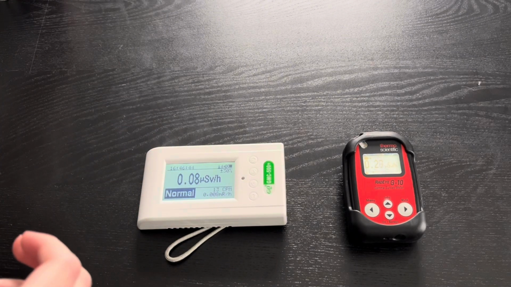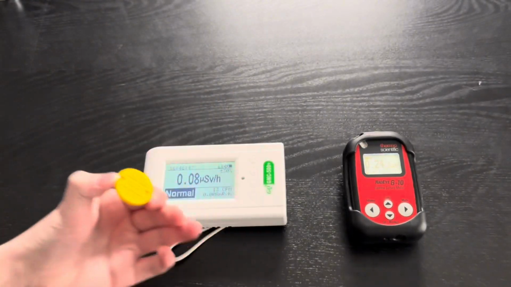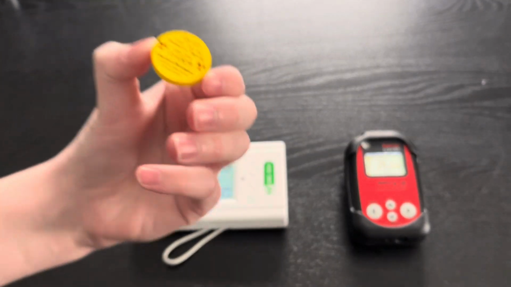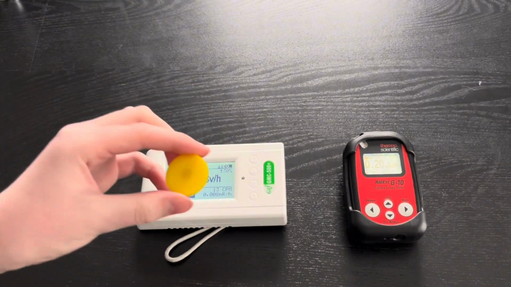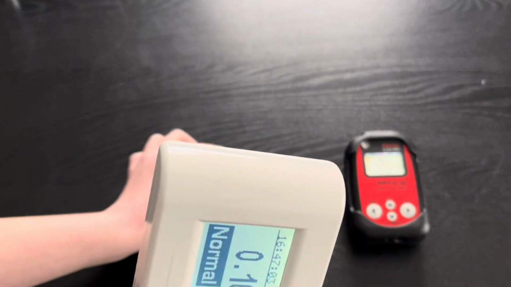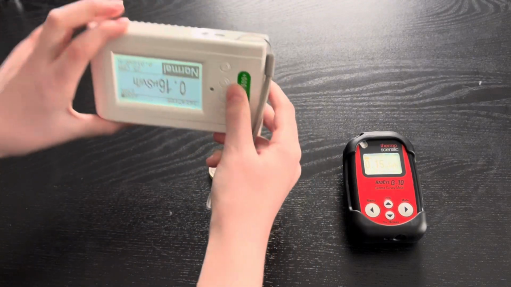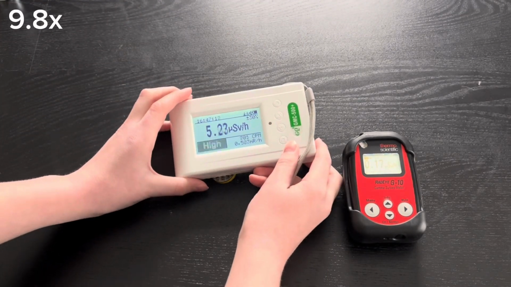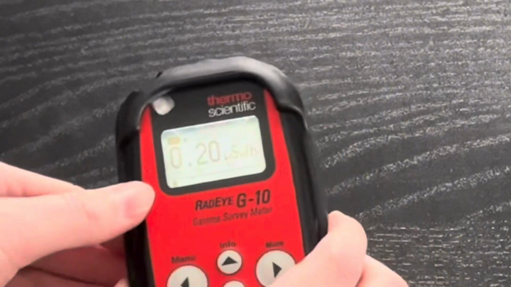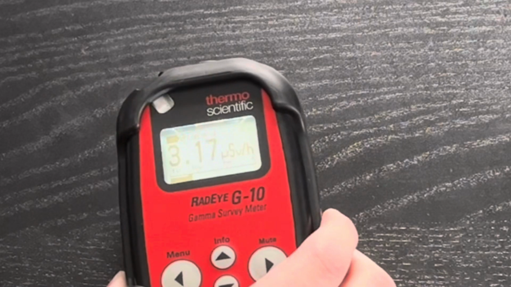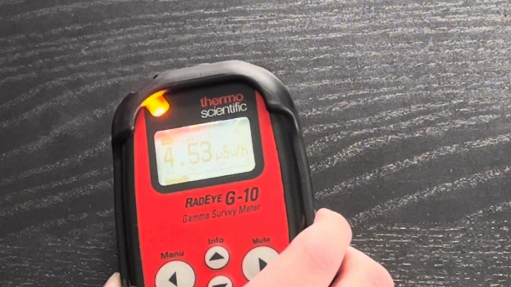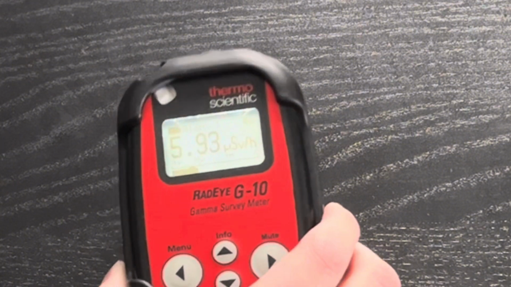Now we're going to look at the cesium source. This is the isotope that they were both calibrated against. This meter is going to assume it's cesium, and it is cesium, so it should be accurate here. But to be fair, cesium emits some betas, so we're going to put this coin over it to block those betas so that we can get a fair estimate of only the gammas. Around 5.5 microsieverts per hour. Also around the same value.